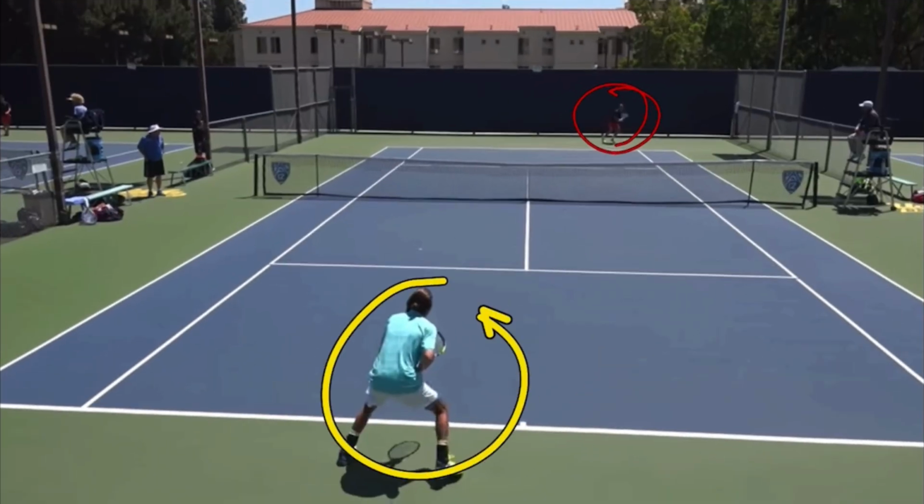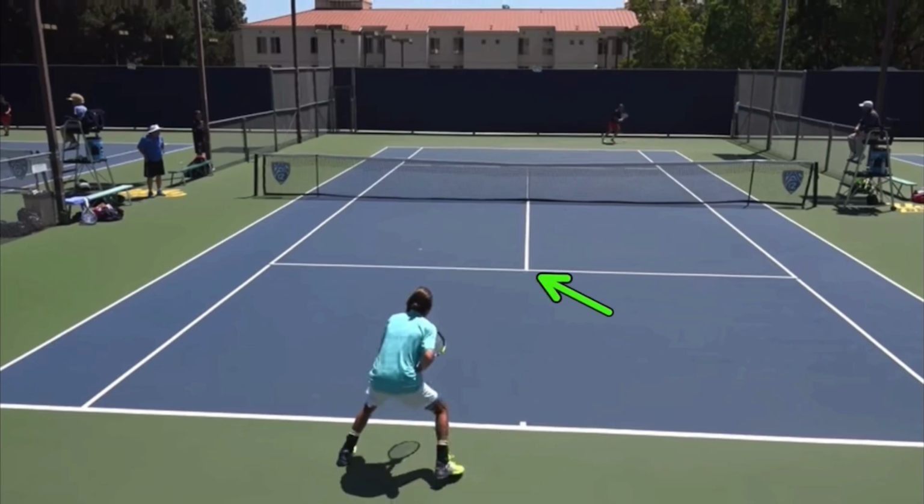But the guy at the bottom of the screen is neutral. If your opponent is red, you need to be green. And the way to be green is to be on the service line. Now, here's a cool way of knowing when the guy at the bottom of the screen would hit the ball.